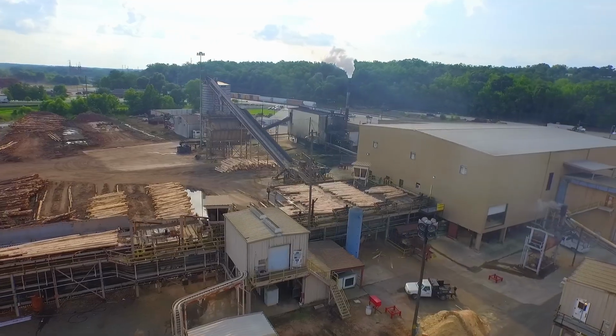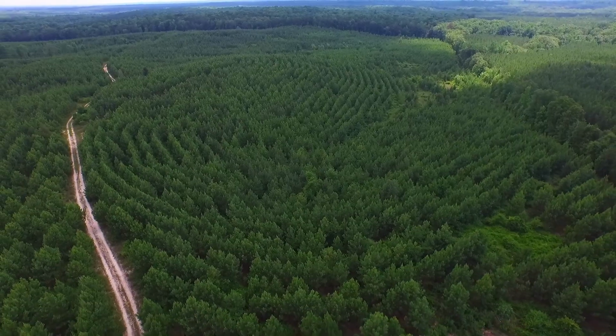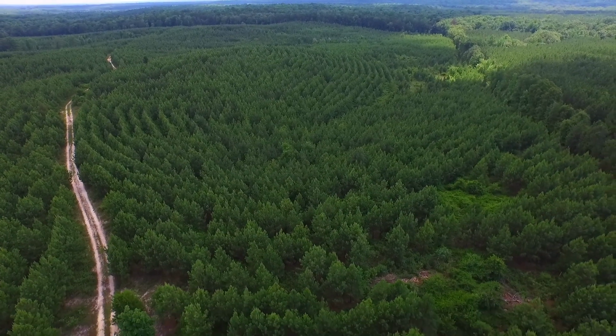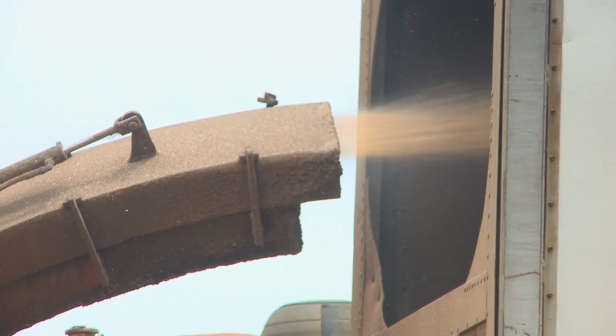Trees are felled, hauled to the mill, debarked, and placed into storage. Keep in mind this simple rule of thumb. Roughly half of any log winds up as lumber, with the balance recovered as chips, sawdust, or bark.